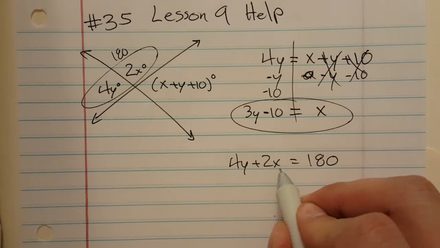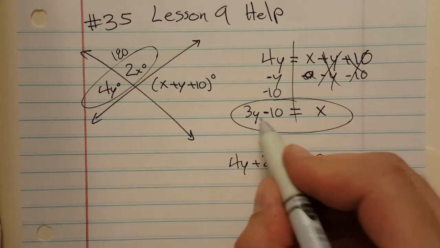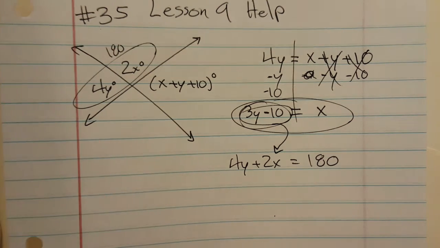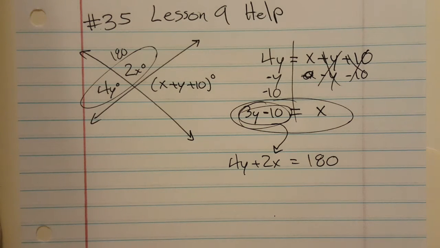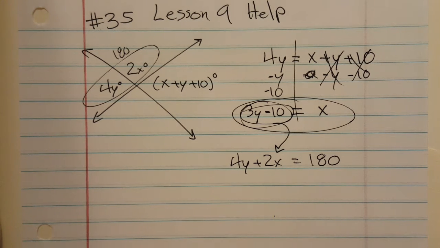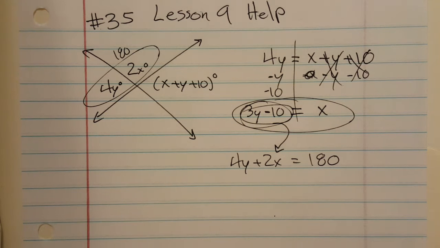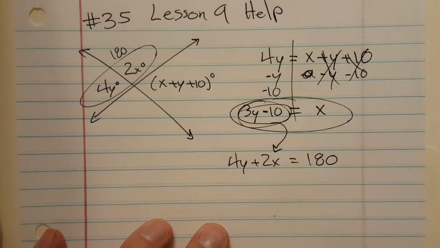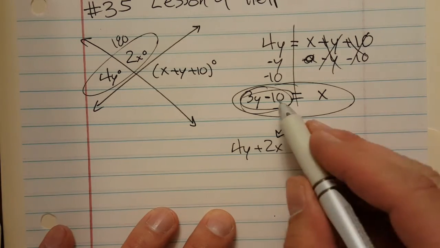Now, I can't do two variables, but luckily I know what x equals. X equals this stuff. So this stuff is going to go in for x. We did a lot of this stuff called systems back in algebra, and that's exactly what we're doing. We're trying to solve by substitution, or sometimes you can solve by elimination, but in this case we're going to have to solve by substitution. All right, so here we go. 4y plus 2x equals 180. 2 times x is 2 times this stuff.